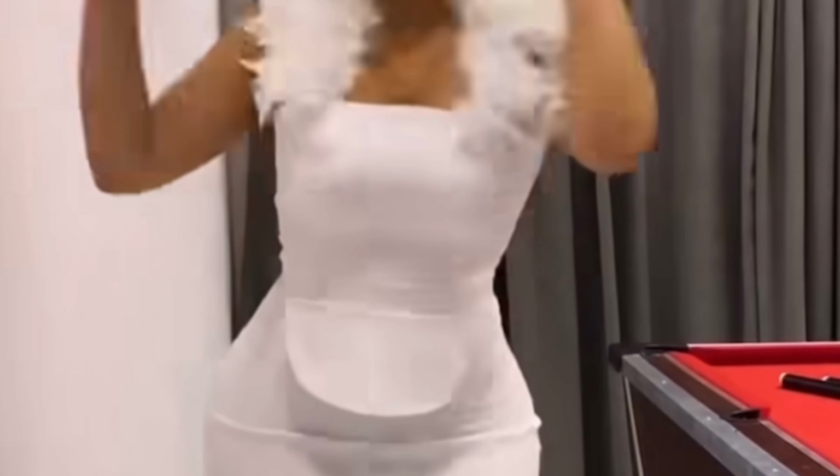On today's tutorial, I'll be learning how to draft this tube top that has a feather on the shoulder.